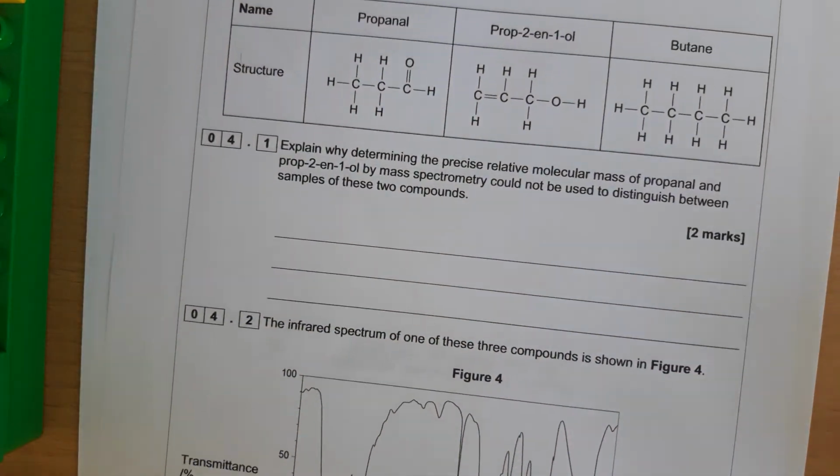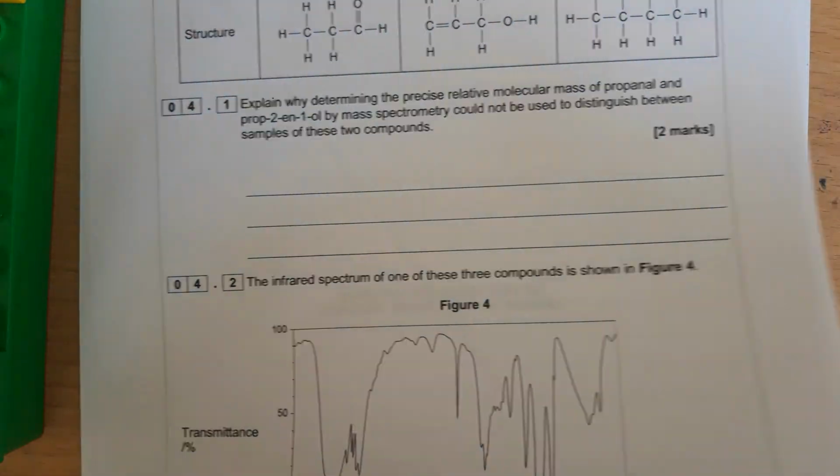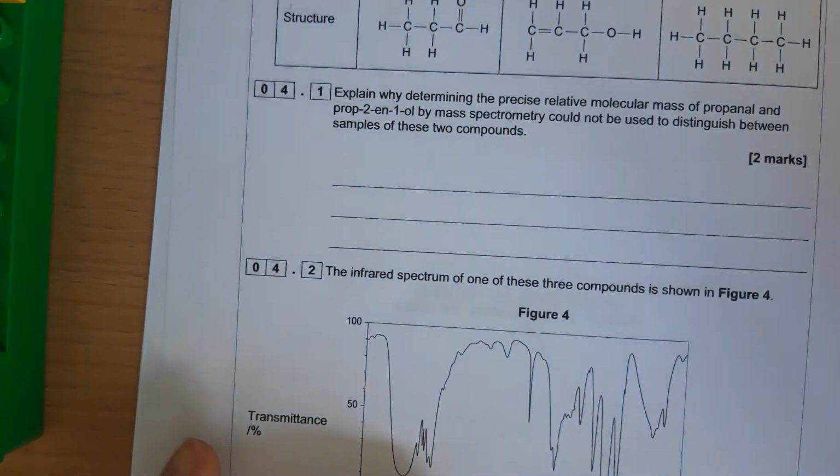Right. Question 4. I think this is going to be the last question I'm going to do on this little video. I'm going to pause it and then I'm going to record another one, just to sort of break it up a little bit.